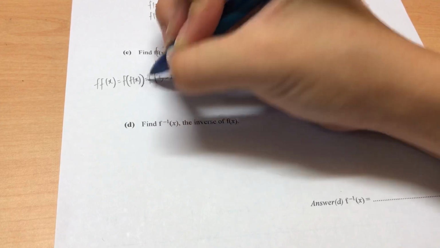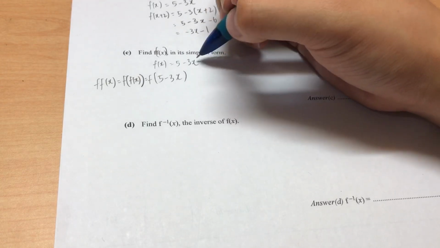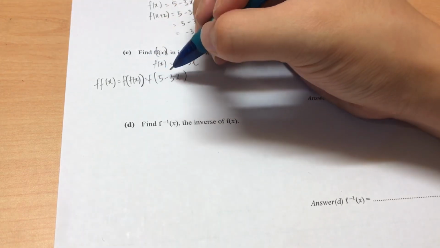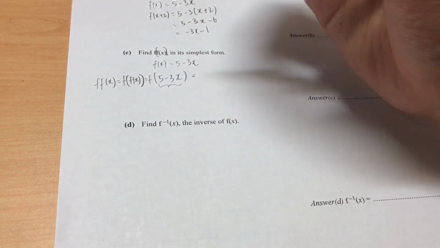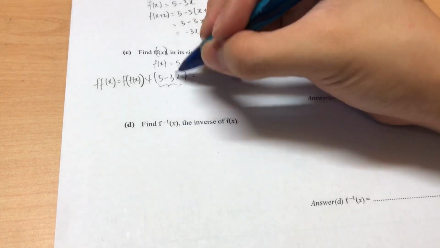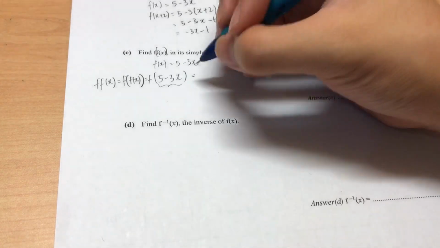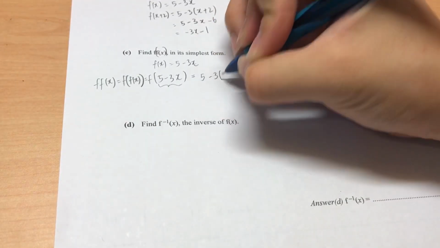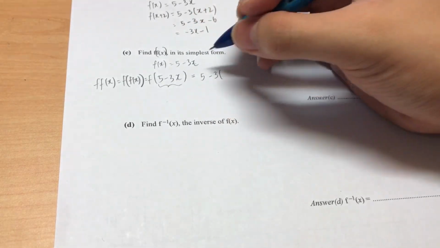We put f(x) inside f(x). So f(x) in this case is 5 minus 3x. We put the 5 minus 3x inside this bracket, so we get this. So when 5 minus 3x is the x, we put this inside the x. That's why we call it a composite function. So 5 minus 3 times, put this whole thing inside this x.